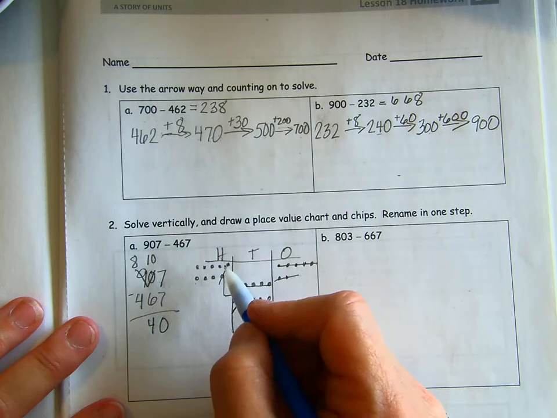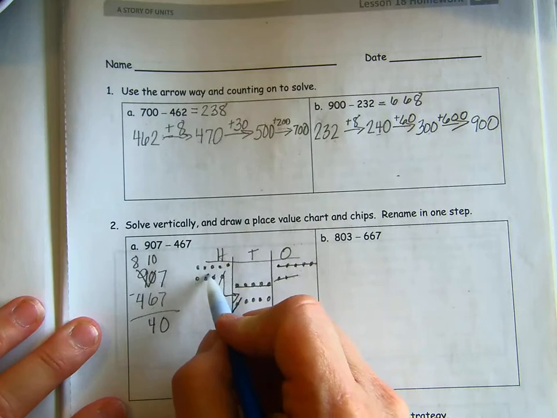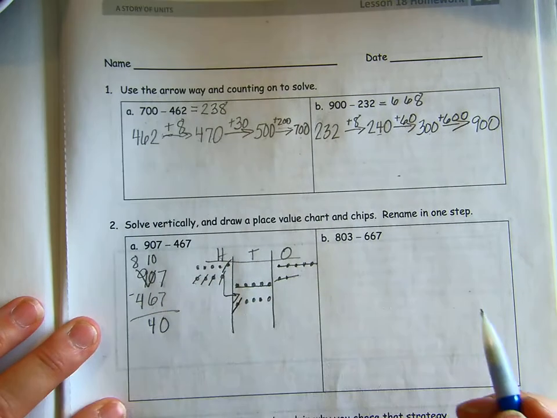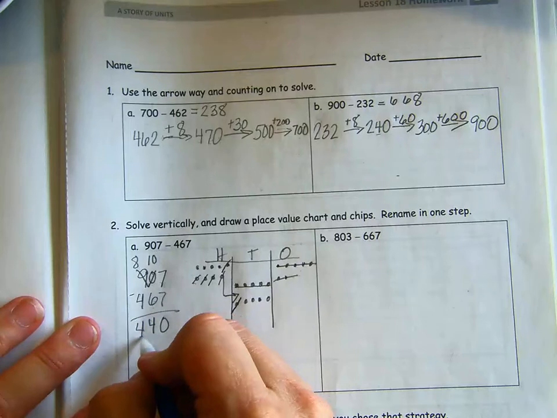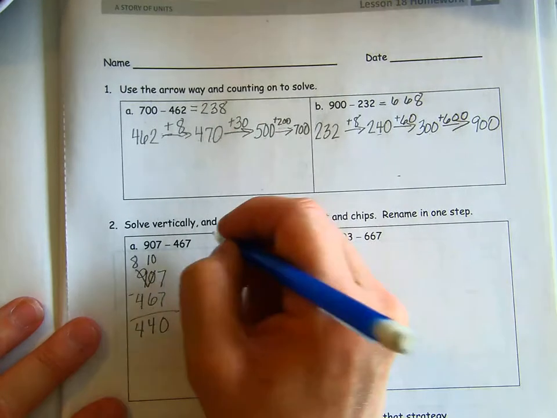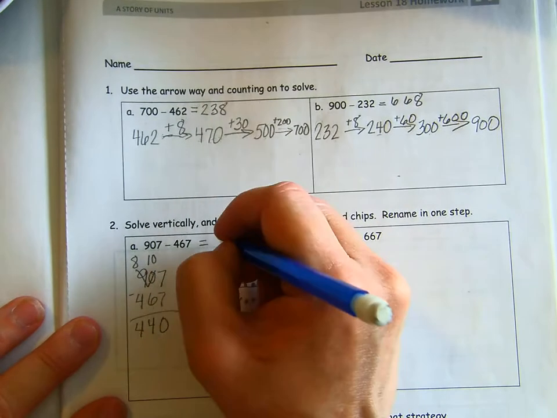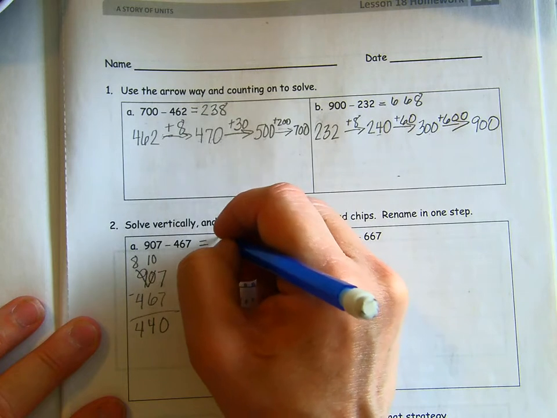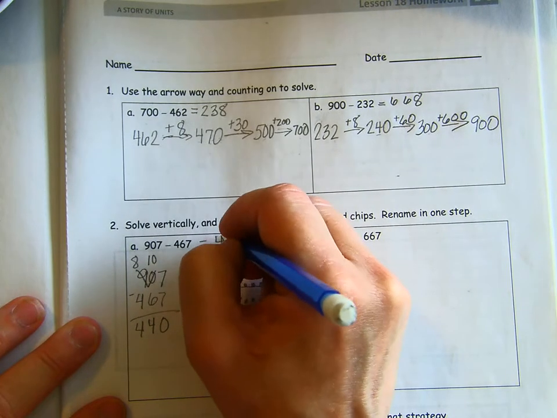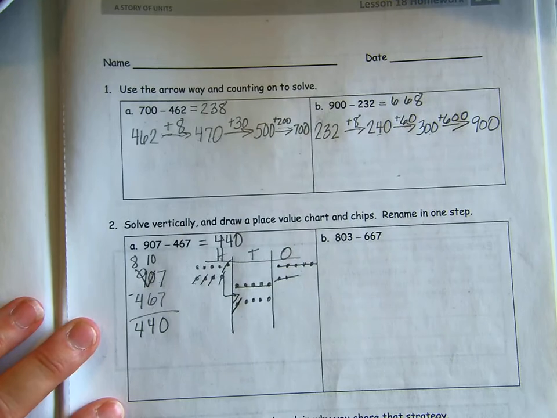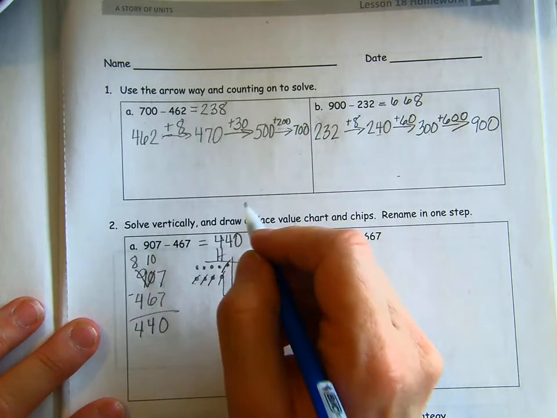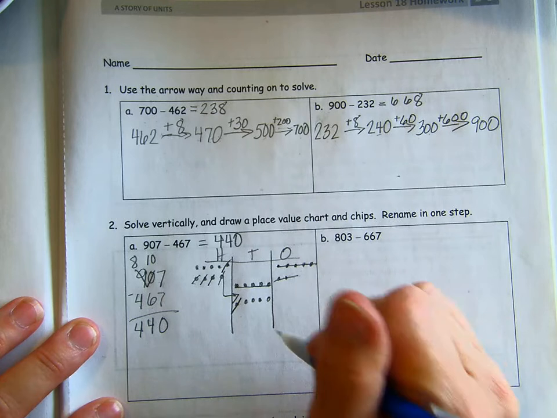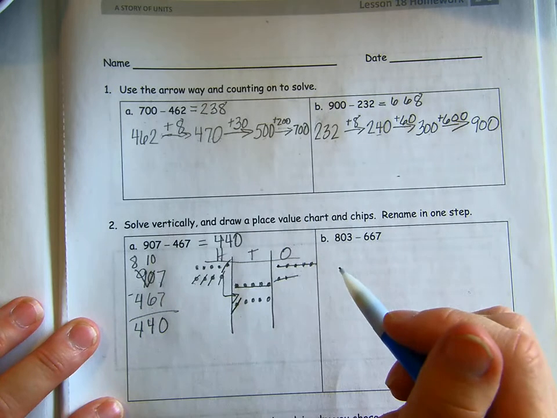4. And then 8 minus 4 is 4. So 907 minus 467 equals 440. And we could add those two parts back together to check our answer.